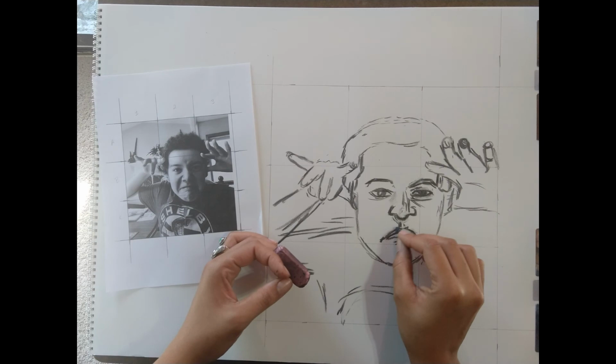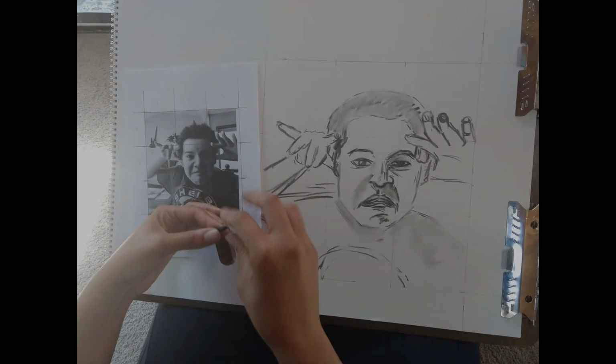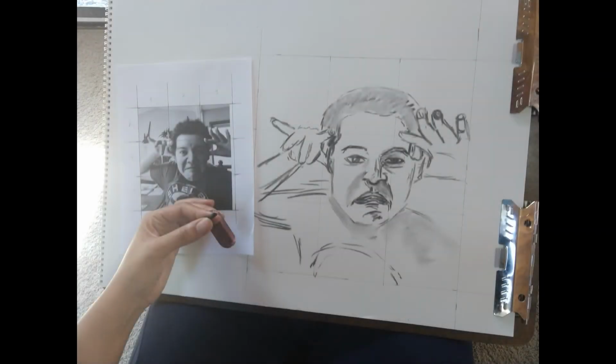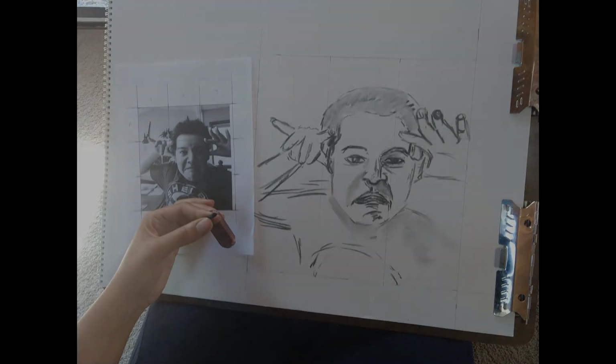Overall, I would say this drawing took me about 2 hours from the grid process to the drawing, and I'm probably going to spend another hour at the end coming back to sharpen up the accuracy and take a second look and check the realism and the likeness that I'm capturing and fine-tuning those shapes and angles.